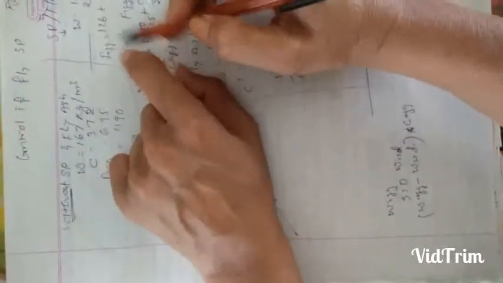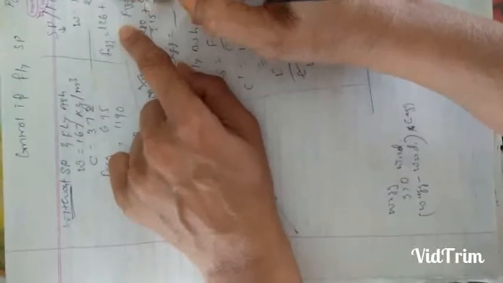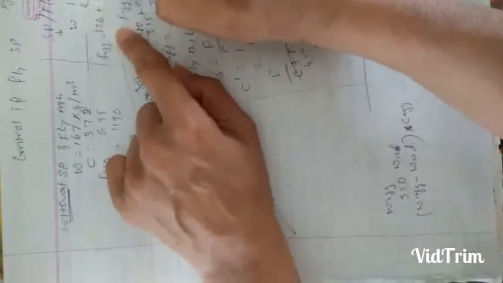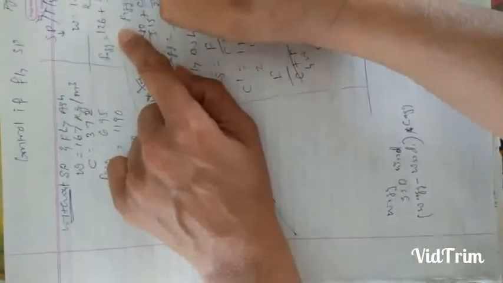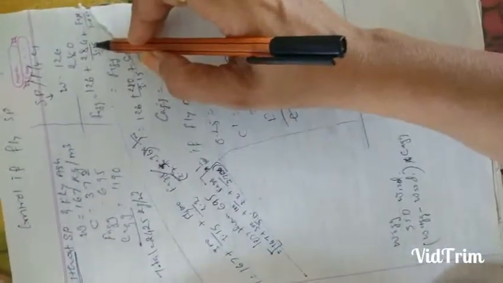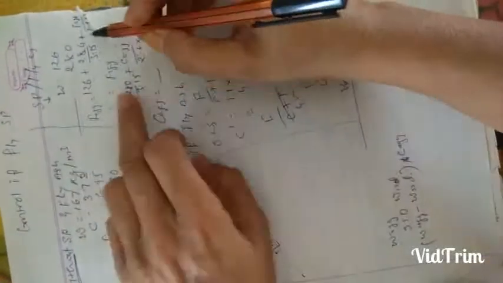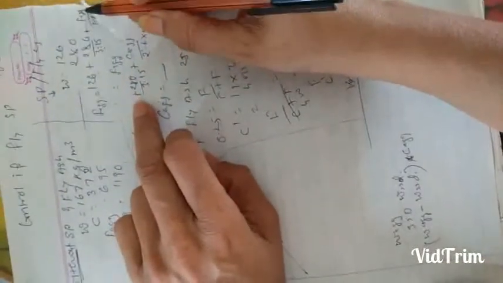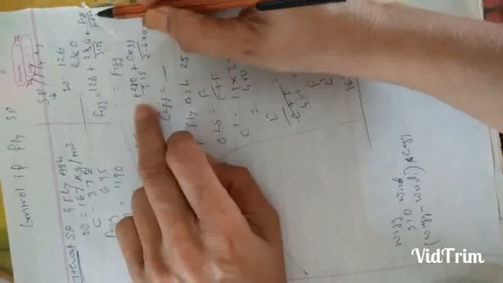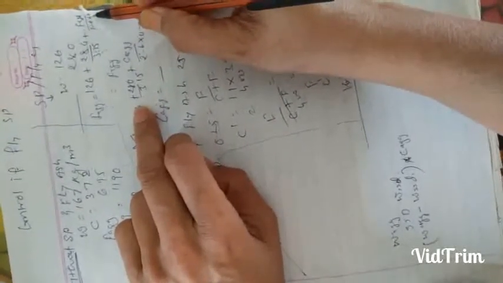So fine aggregate is equal to 126 plus 280, the cement content, upon specific gravity of cement, that is 3.15, plus fine aggregate upon 1 minus 0.64.